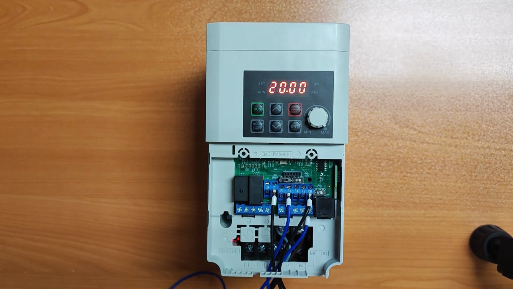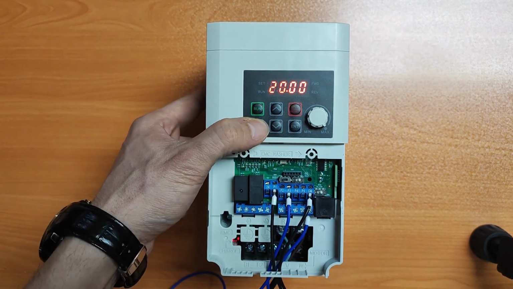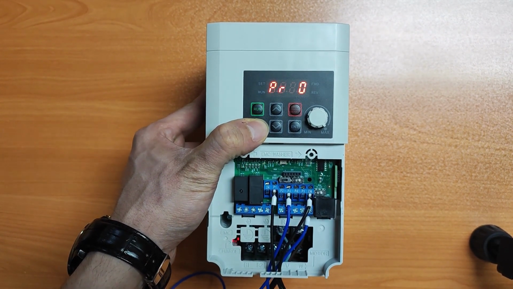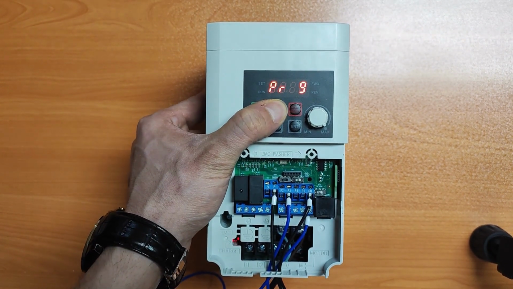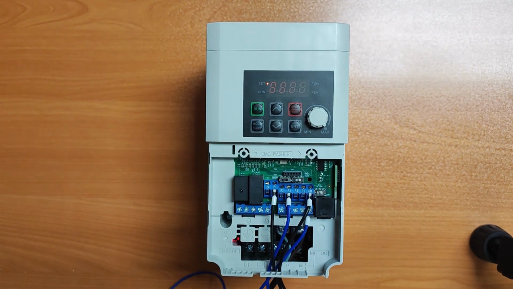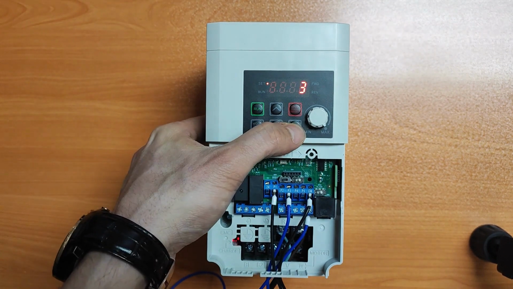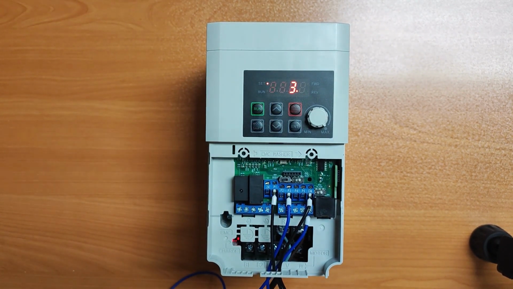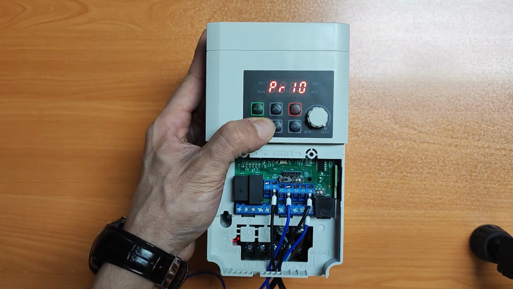Okay, for the auto restart feature, we said we first go to parameter number 9 from the PR group. We go to the PR group, parameter number 9. We specify the number of times the inverter is allowed to restart after the fault is cleared. For example, we'll set it to 3 here. In PR10, we specify the amount of time the inverter waits after the fault is cleared to restart the electric motor. For example, we'll set it to 3.